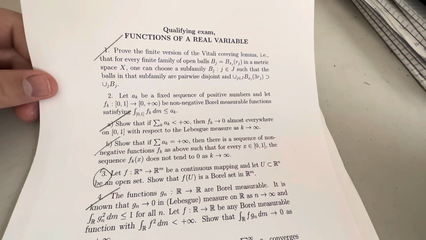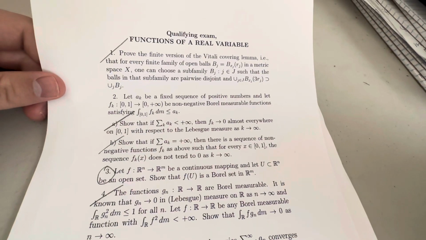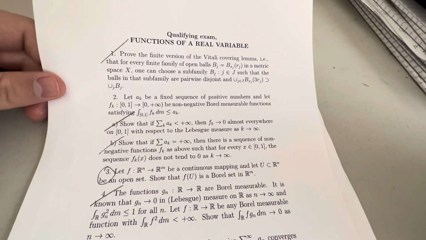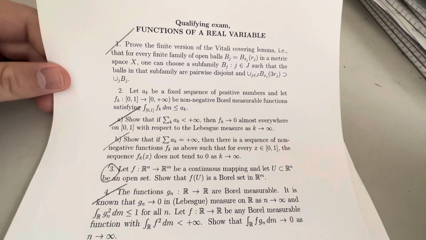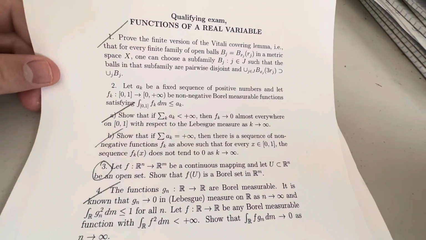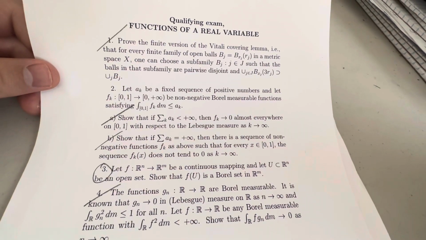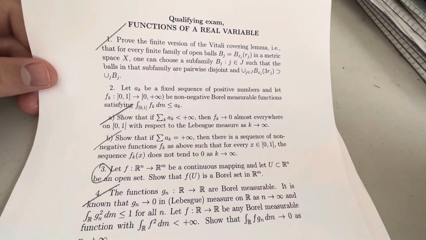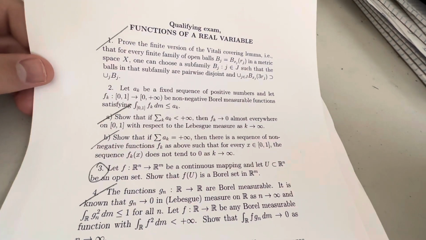Part A. Show that if the sum of the sequence terms is finite, then the functions tend to 0 almost everywhere, pointwise, with respect to the Lebesgue measure. Part B. Show that if the sum diverges, then there exists a sequence of non-negative functions as above, such that for every x in the unit interval, the sequence f_k(x) does not tend to 0 as k tends toward infinity.